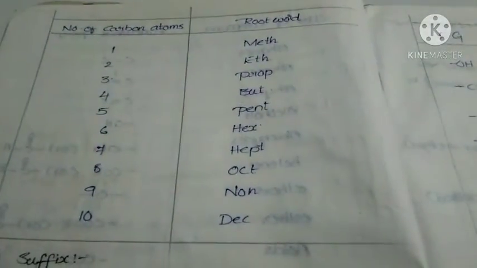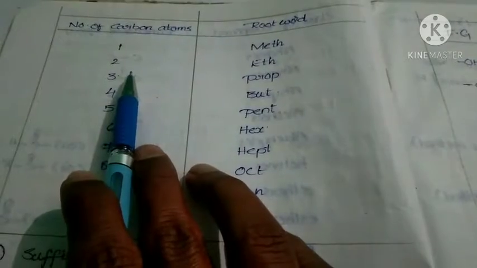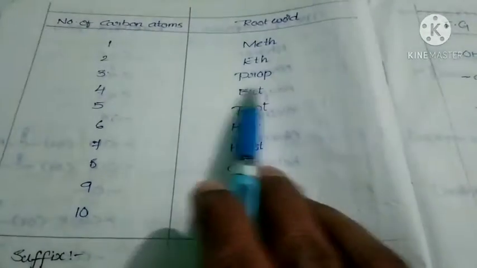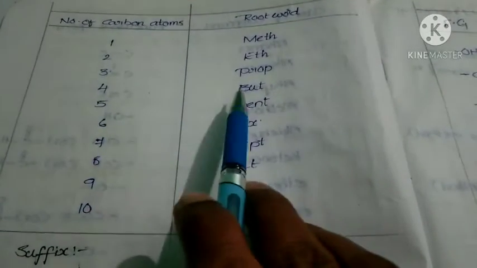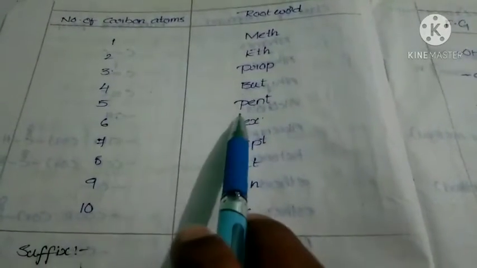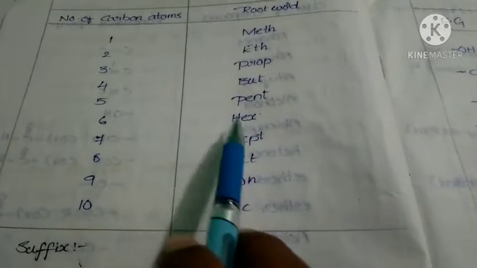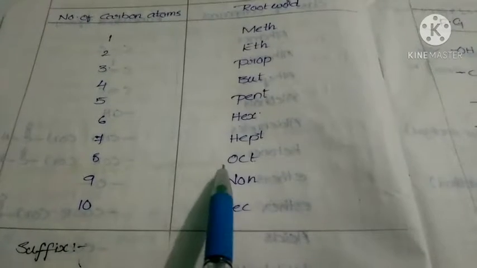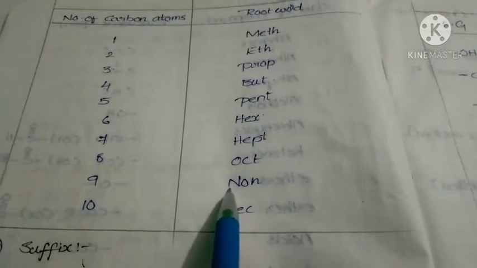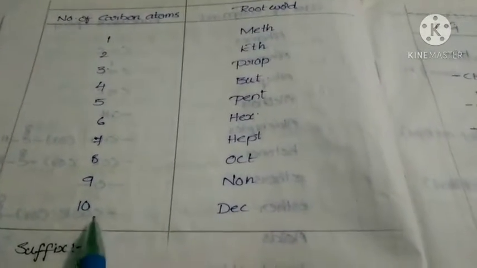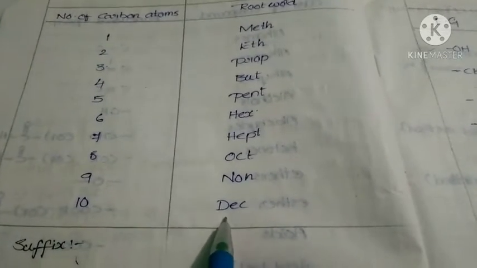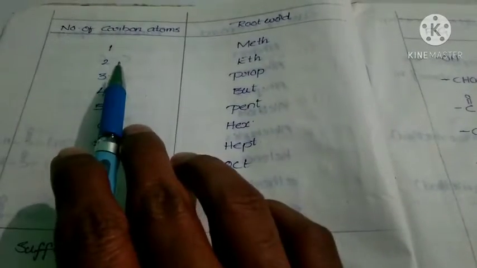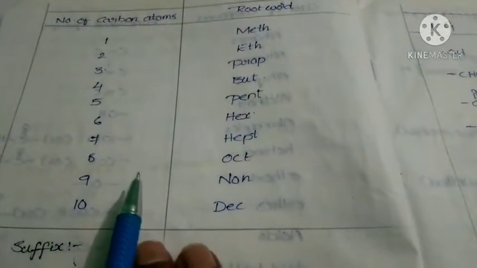If two carbon atoms are present in a given organic compound, then the root word will be eth. If three are present, prop. Four are present, but. Five for pent, 6 for hex, 7 for hept, 8 for oct, 9 for non, 10 for dec. These are the root words for the respective number of carbon atoms in a given organic compound.